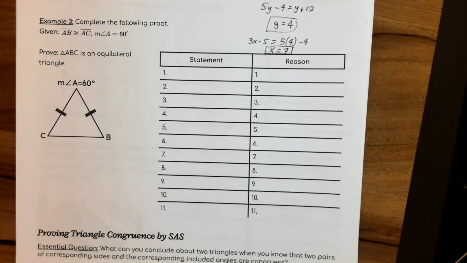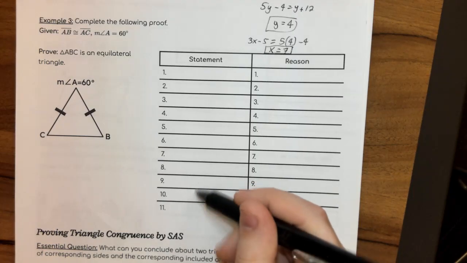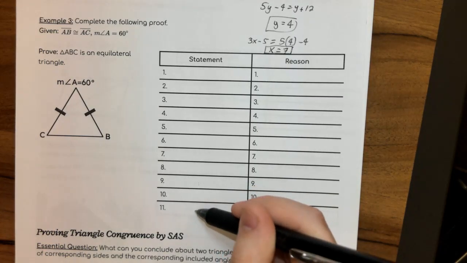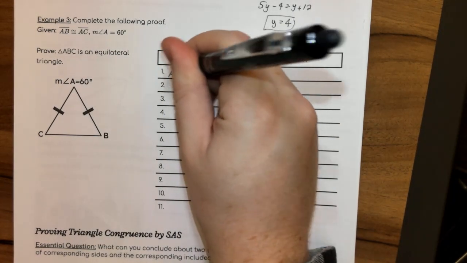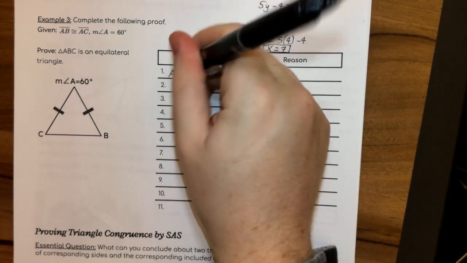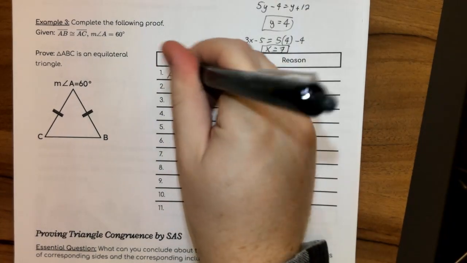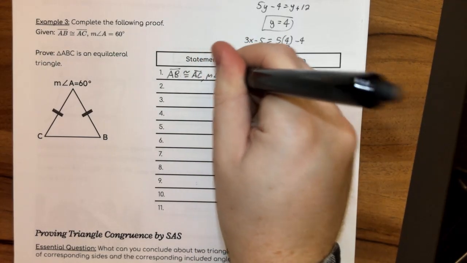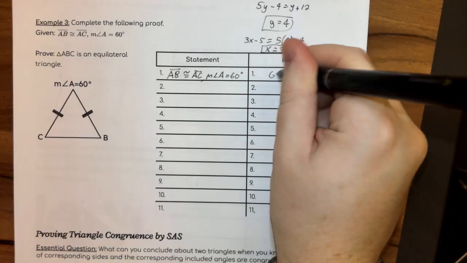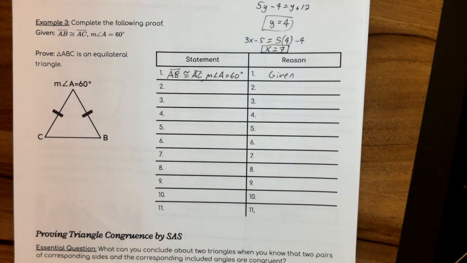If you want to try this on your own, you may. Your goal is to hit 9 through 11 steps. If you can do this proof in 9, 10, or 11 steps, you've probably hit every little bit that you need to. So if you want to try it for yourself, you can pause, but I'm also going to go through it here. To start off, we are told that the two legs of this triangle are congruent, that AB is congruent to AC, and we're actually told that the measure of angle A is 60 degrees. These are the things that we are given.